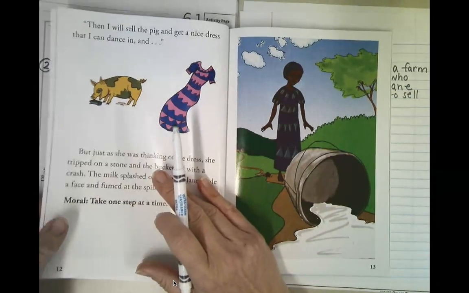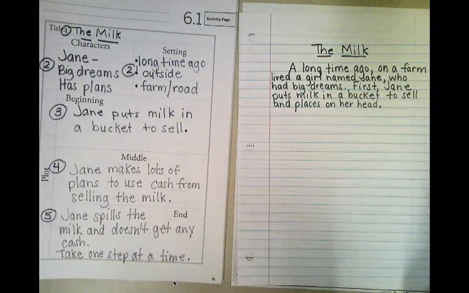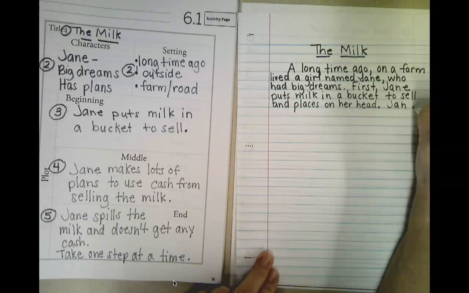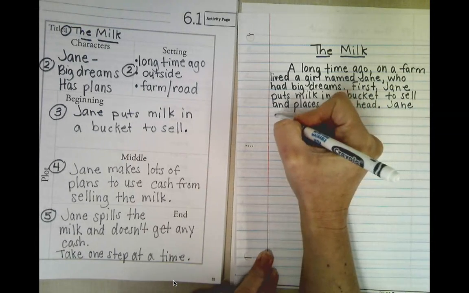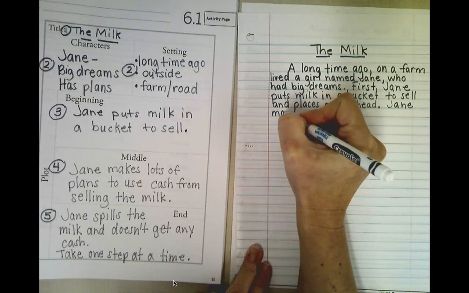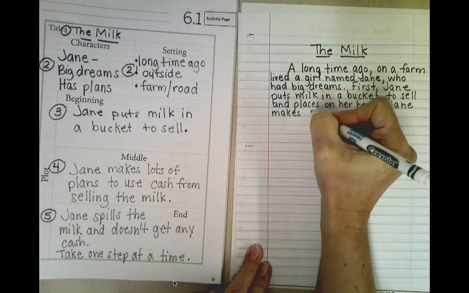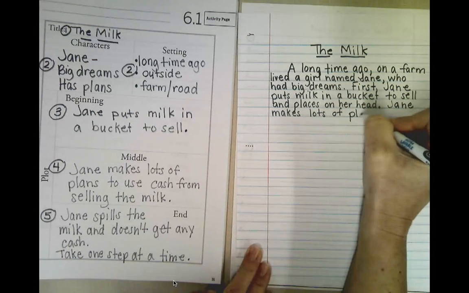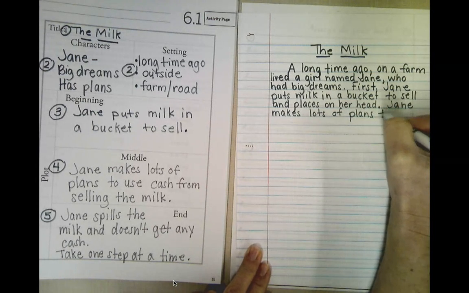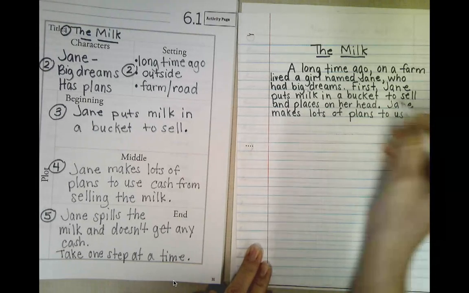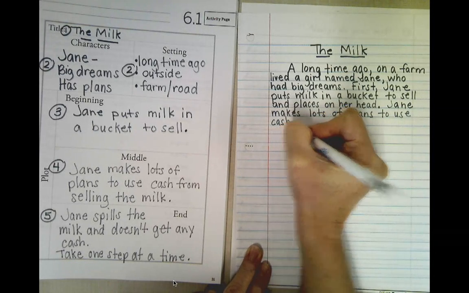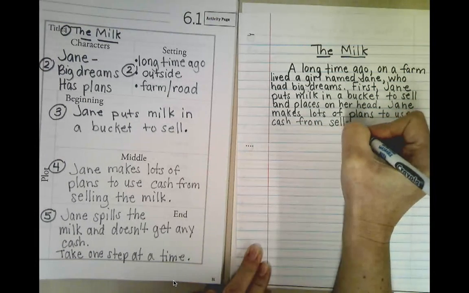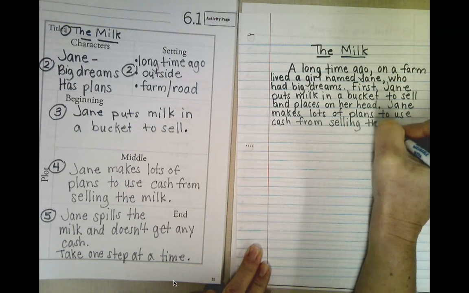I'm going to stop there. There's lots of details that I might want to put in there. Jane makes lots of plans to use cash from selling the milk.